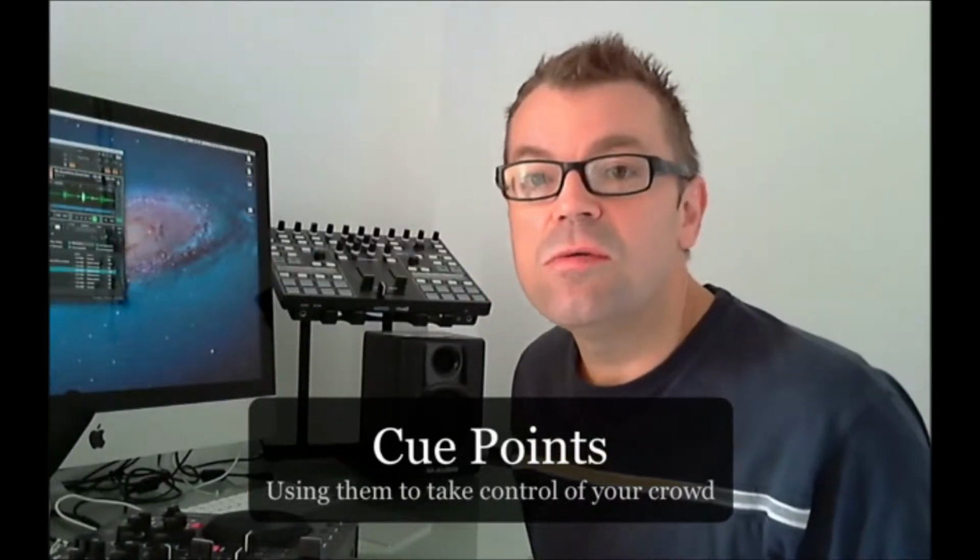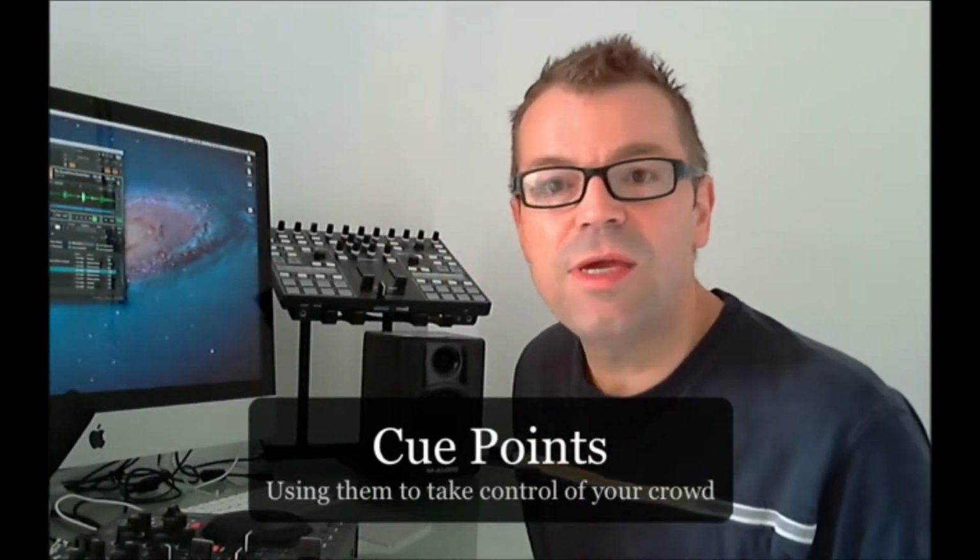Second thing is cues. Now you already know about cueing. This is an easy one to teach you. You already know about cueing because you cue every single record when you load it onto your decks. You go to the first beat and you press the cue button. But that is a temporary cue. That cue is generally forgotten by your DJ software when you next load the track up.